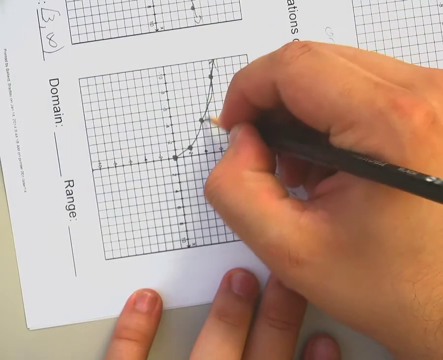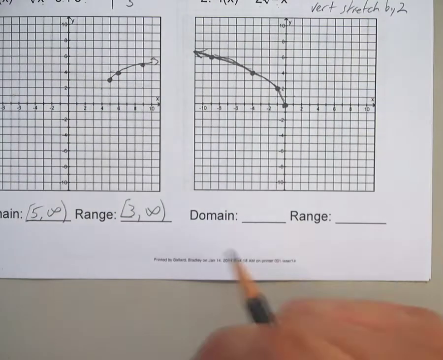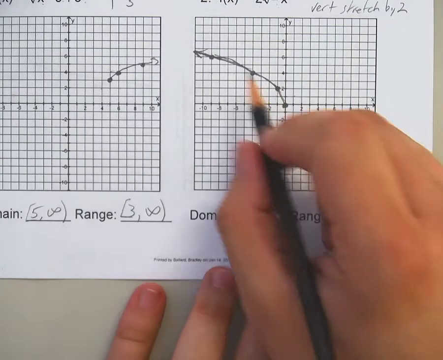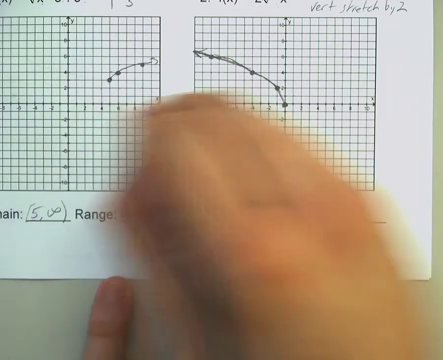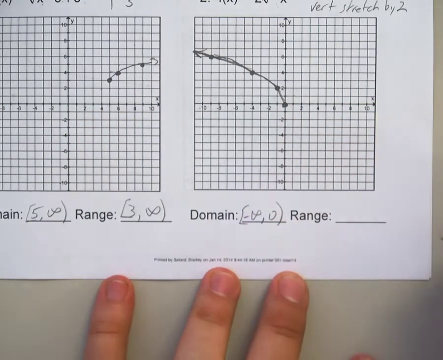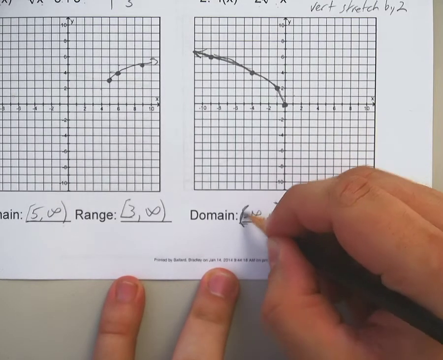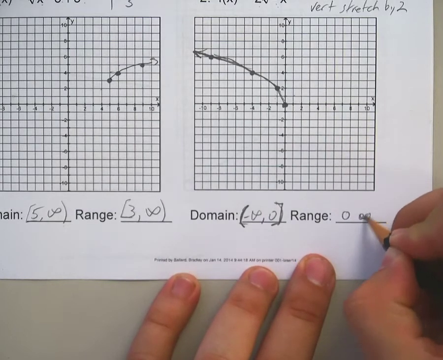So everything that we learned, let me graph this a little bit nicer. Everything we learned about graphing quadratics still applies. All those little tips and tricks still apply to this. Your domain here is going to be negative infinity to 0. Remember, that's how far left to how far right to 0. Well, I just did those backwards. Bracket on 0, parentheses on infinity. My range, 0 to infinity.